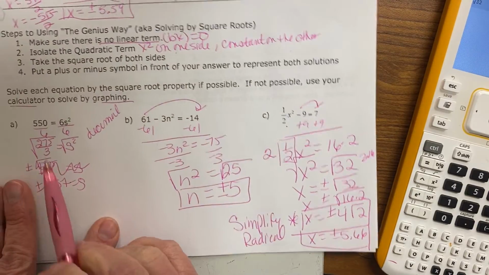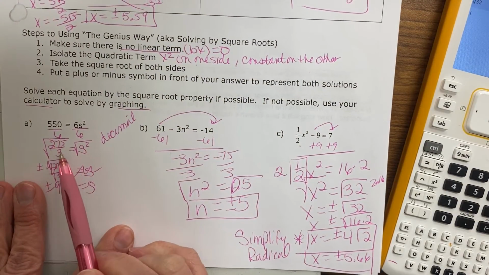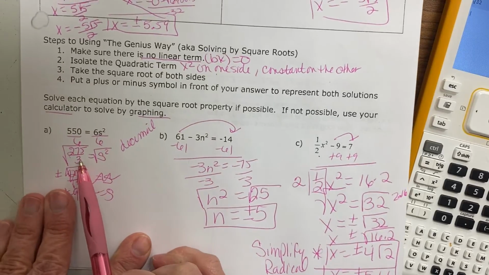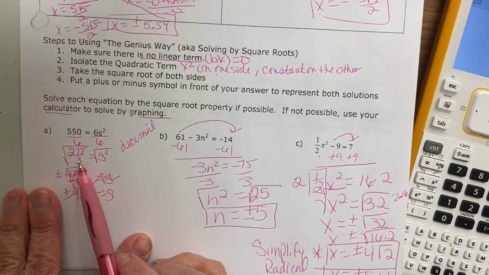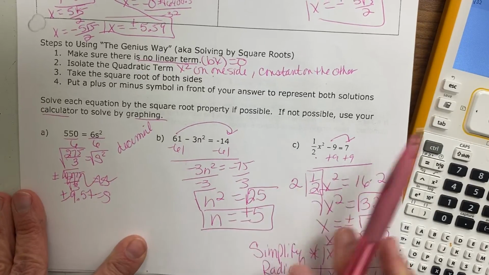Now this one over here, when we have the square root of 275 over 3, we could not reduce that any further because we cannot have a radical. We can't take the square root of 3 because we can't have a radical in the bottom. So that's why we left this as a decimal.